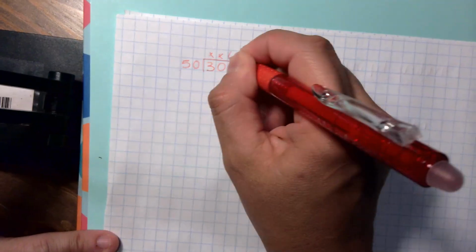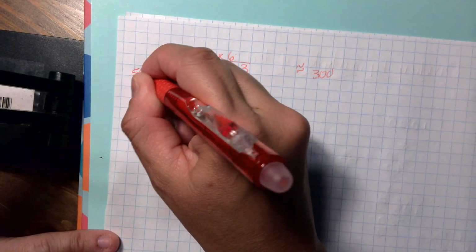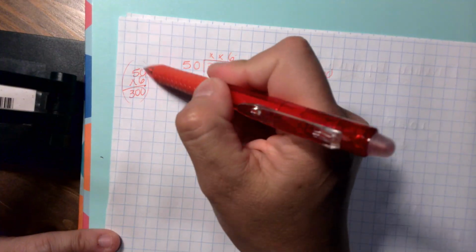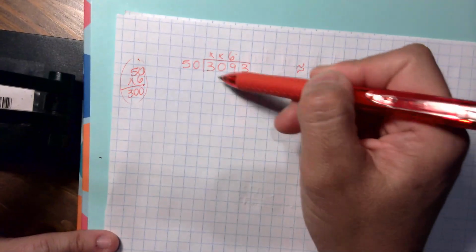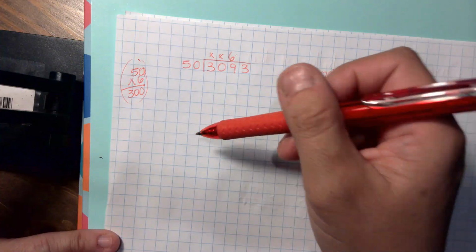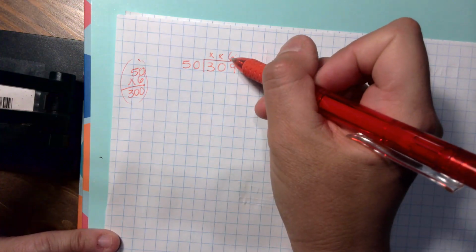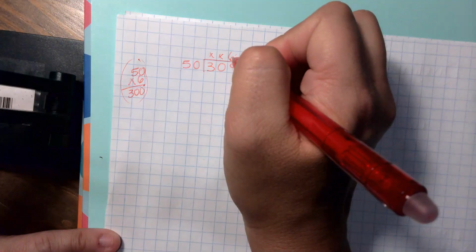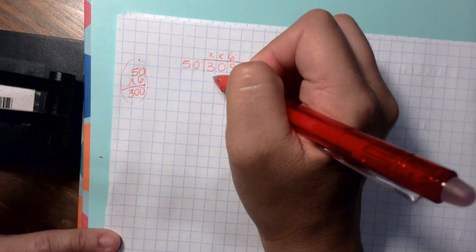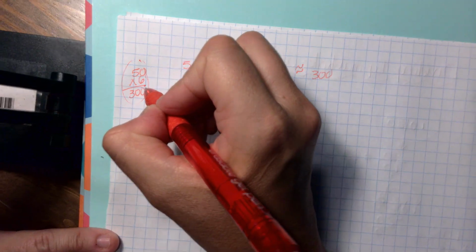6 times 0, 6 times 50, which is what you're supposed to be doing here on the side. Again, you can do it on the side, but then you're going to have to do it here anyway. So that's why Miss Rendon tells you that Miss Rendon is lazy. But Miss Rendon is not lazy. Miss Rendon wants to work smarter, not harder, right? So if you're going to do this anyway, you might as well do it here. But if this works better for you, that's fine too. You need to do whatever works for you.